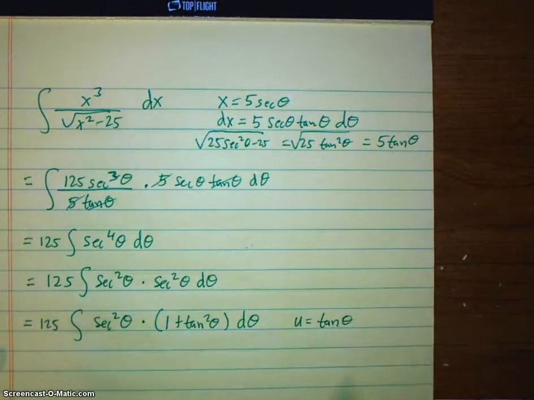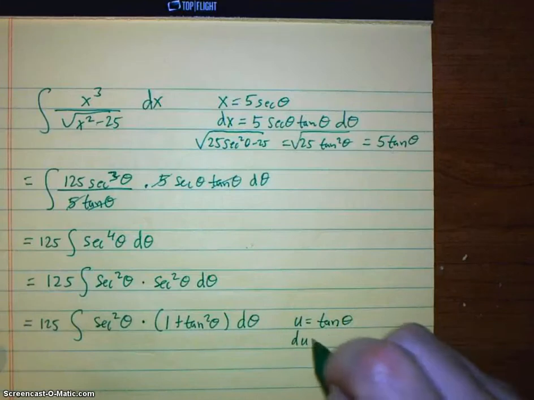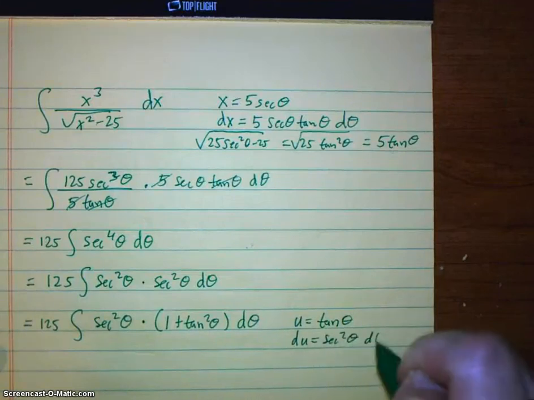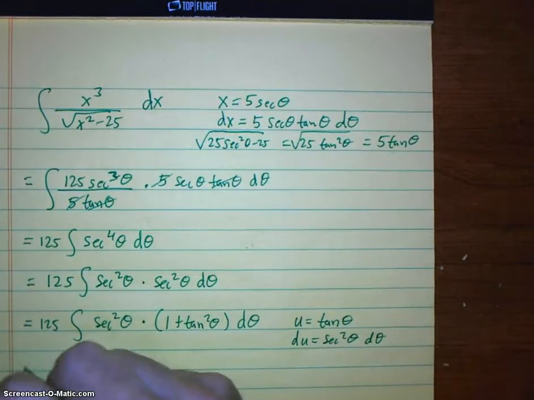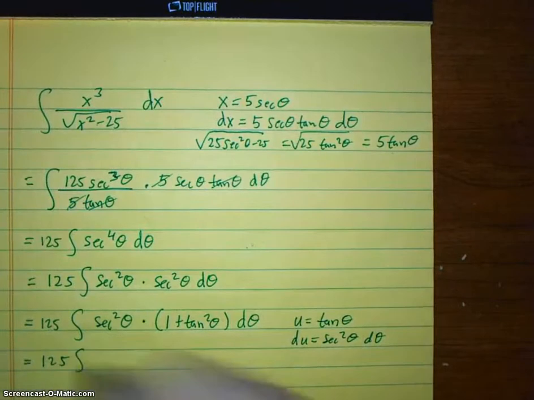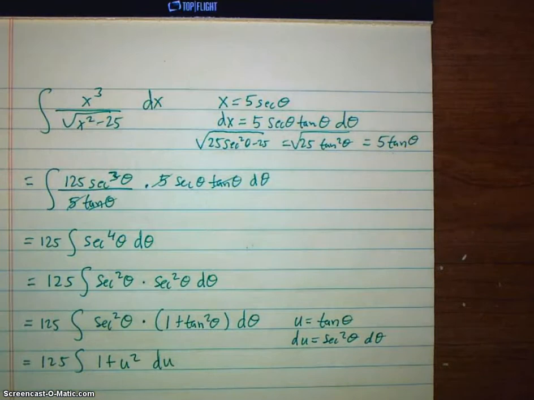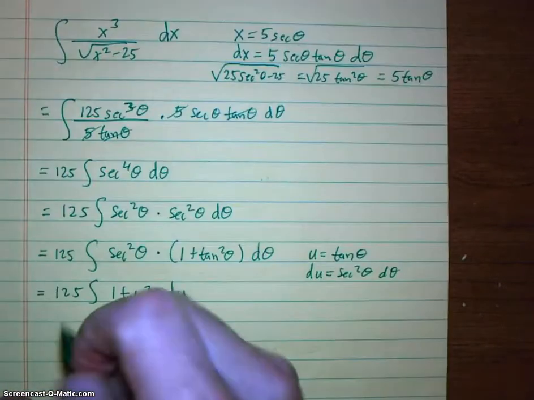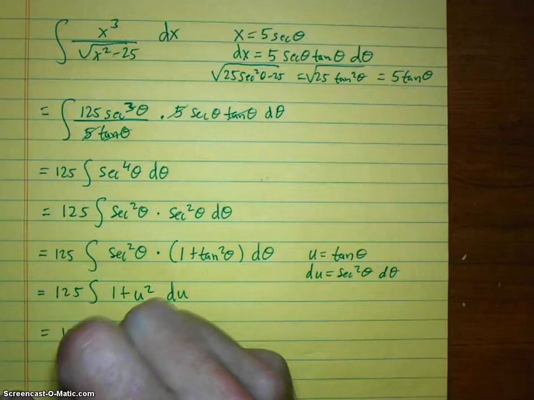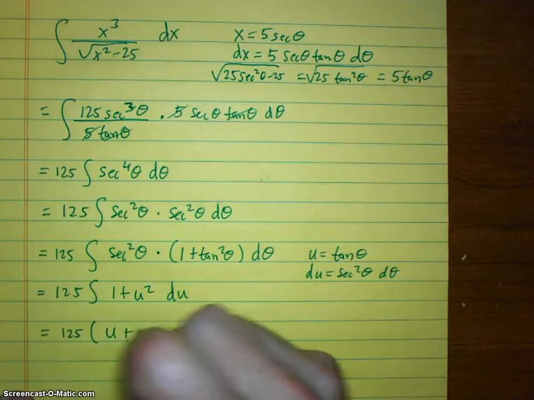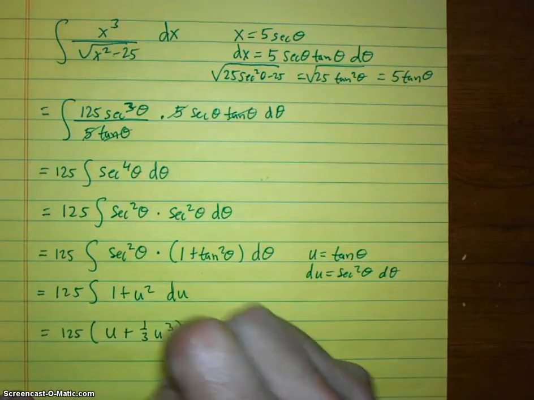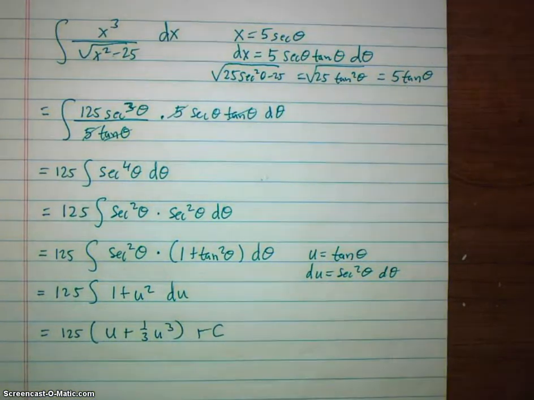U is tangent theta, which means du is secant squared theta d theta. So we have 125 integral 1 plus u squared du. So that's 125 times u plus 1/3 u cubed plus c.